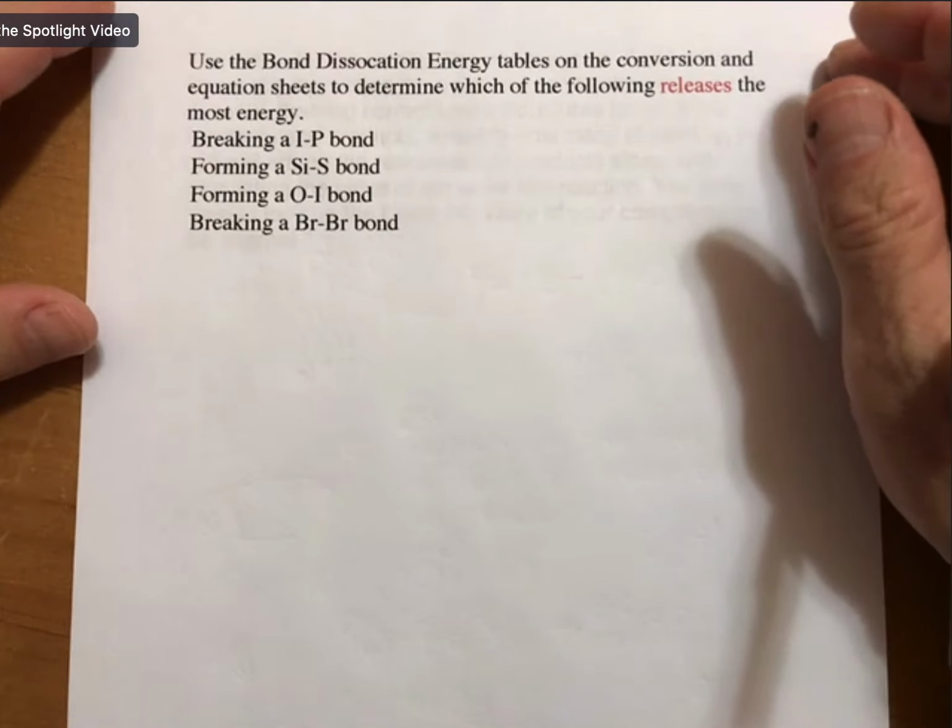And so it's worth mentioning that releasing energy occurs when a bond is made.